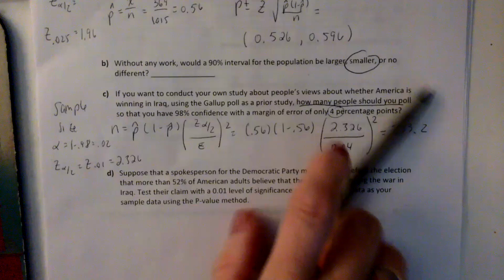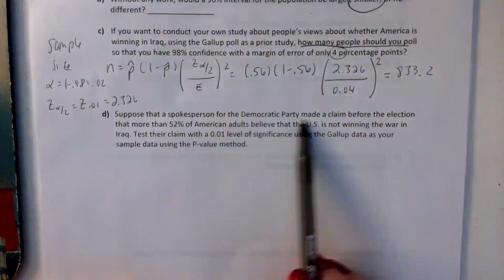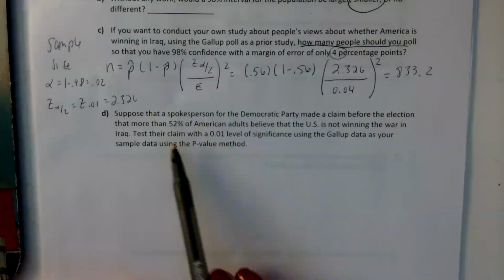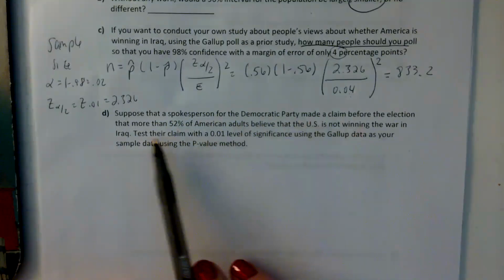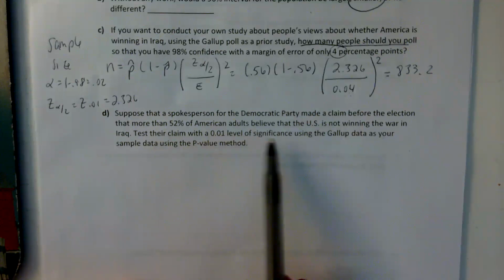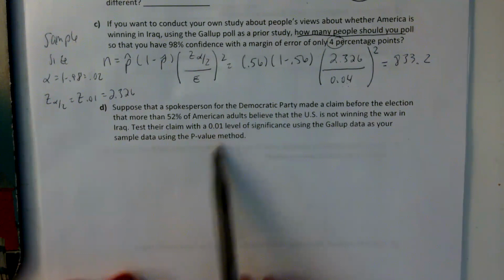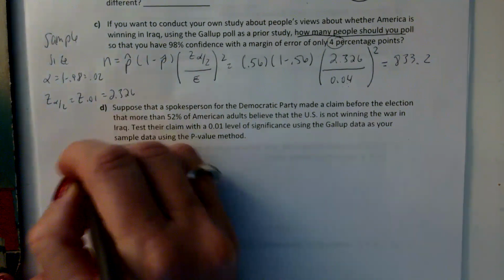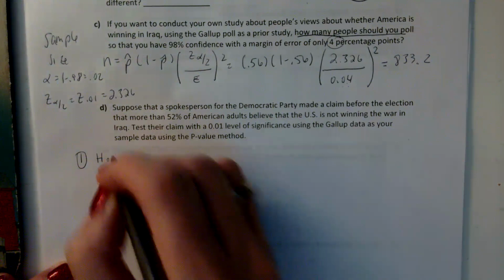Now, letter D says, suppose that a spokesperson for the Democratic Party made a claim before the election that more than 52% of Americans believe that the U.S. is not winning the war in Iraq. Test their claim with a 0.01 level of significance using the Gallup data as your sample data using the p-value method. Okay, so our step 1 is our hypothesis statement.